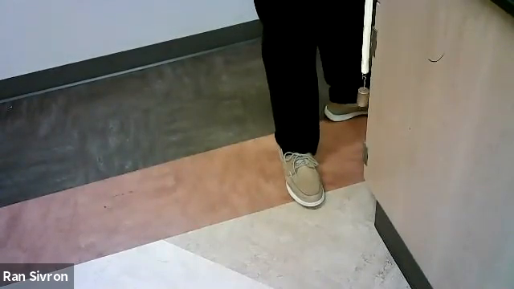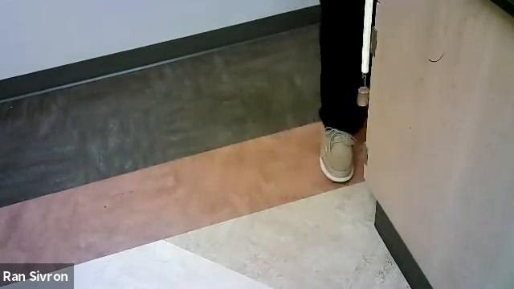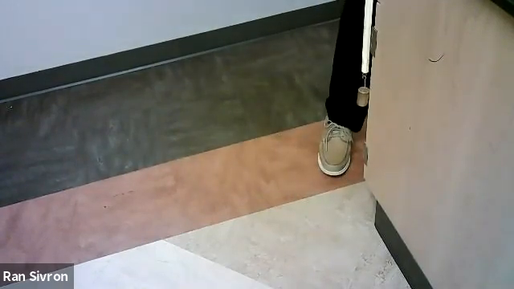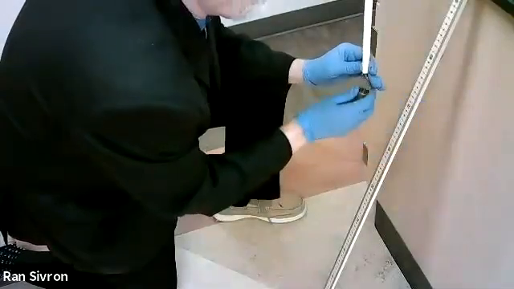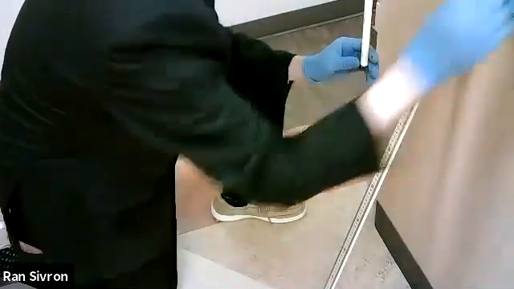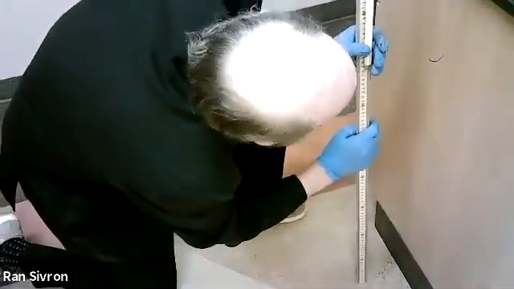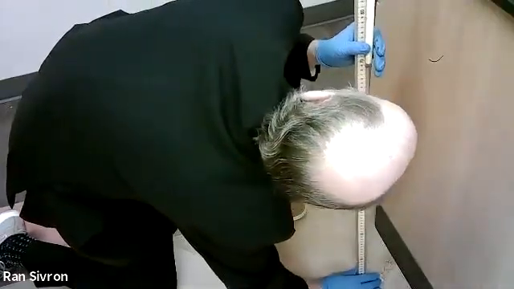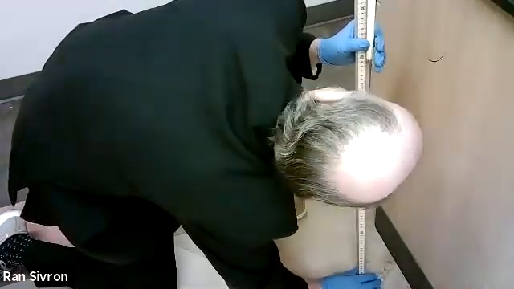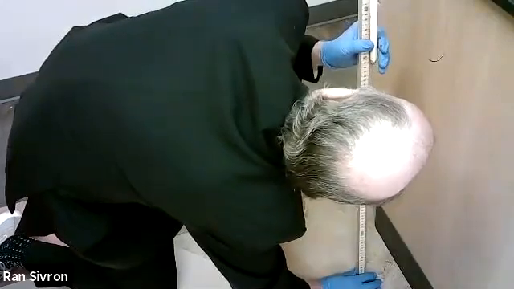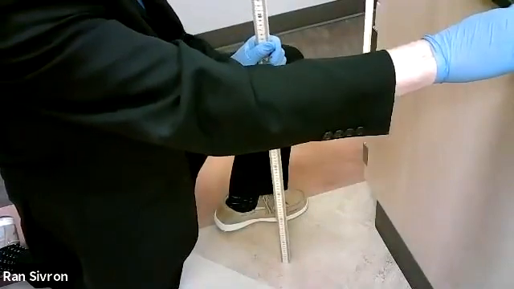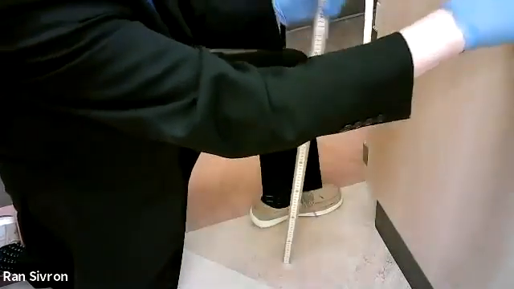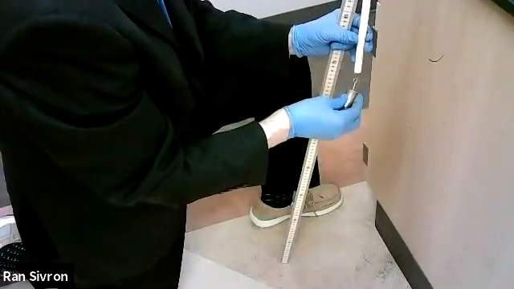Let me redo that. Let me redo the zero, because I changed something at the top. We said 68.4, it's actually 68.8. So change it to 68.8. Now I'm hanging 100 grams.